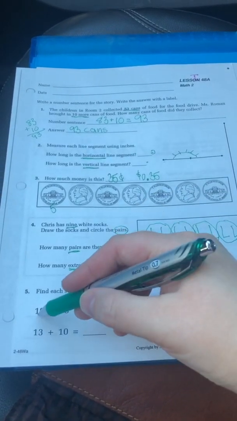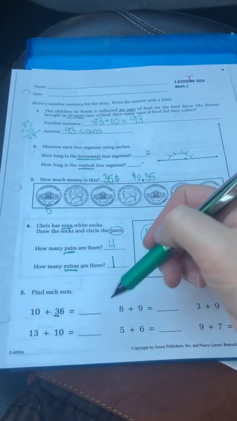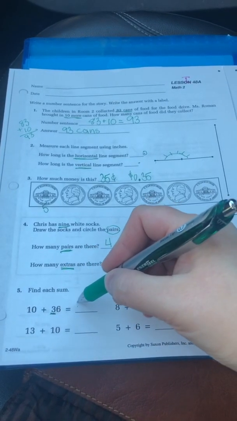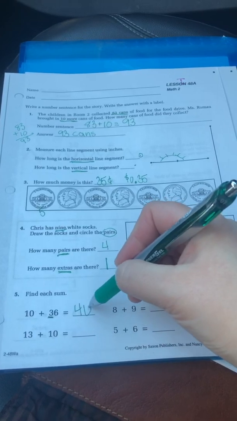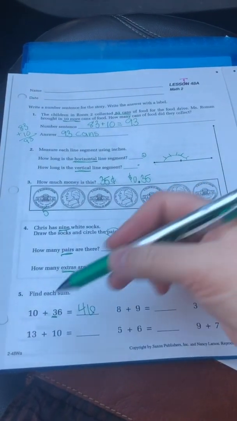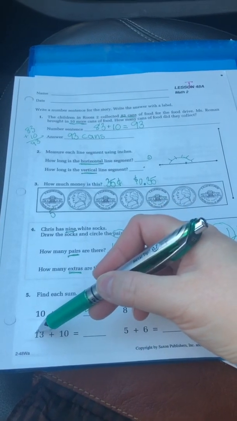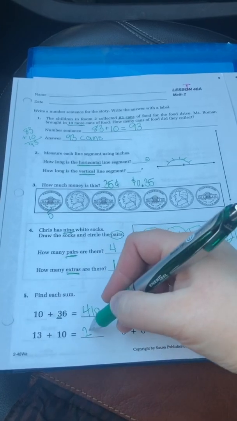So if I'm adding 10 onto a number, I change the tens place by 1. So I add 1 to this place and make it a 4. And then the ones place stays the same. 46. 10 onto 13. Add 1 onto the tens place here and make this a 2. And then the ones place stays a 3.